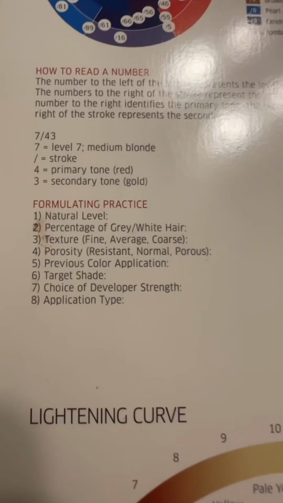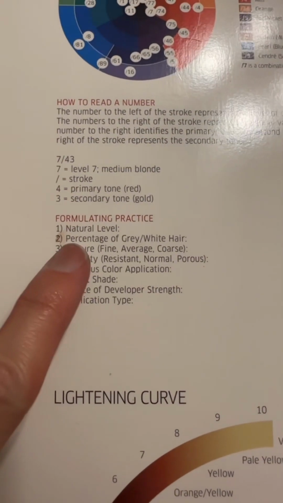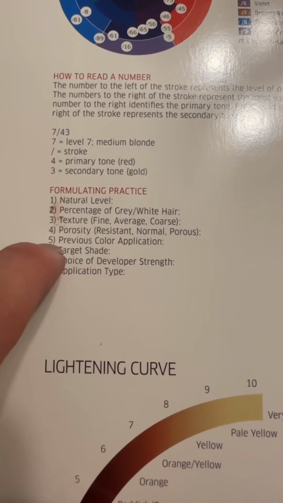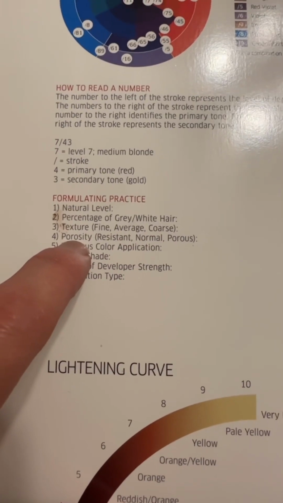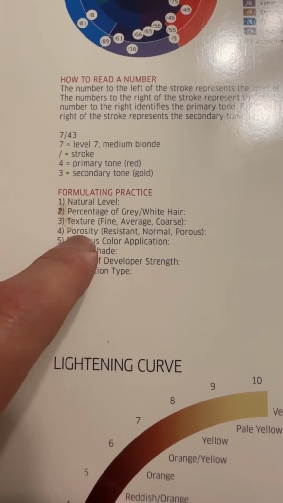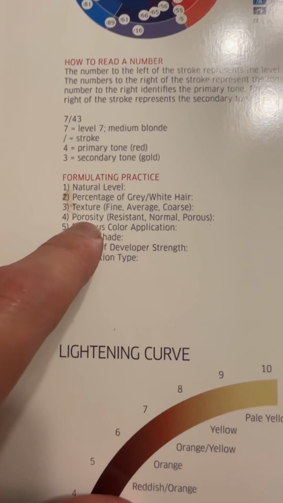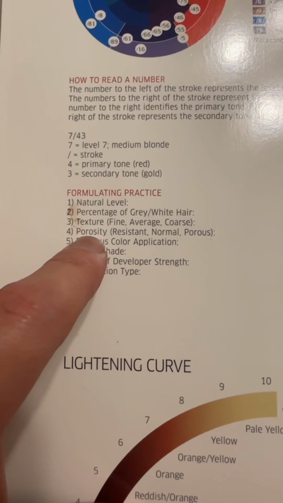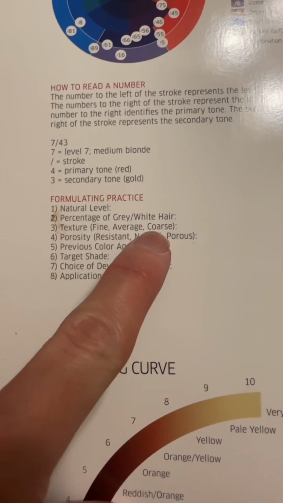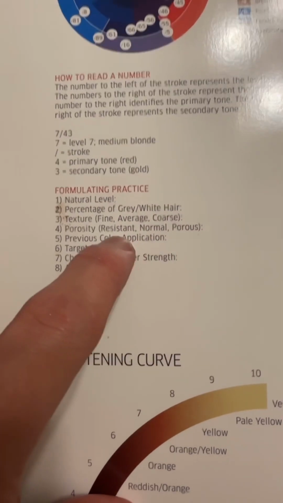The next thing is percentage of gray and white. Their texture, is it fine, average, or coarse? Their porosity. Porosity means how much water does it hold? How much is it going to soak up the color? Or is it resistant? Is it normal? Or is it really porous?